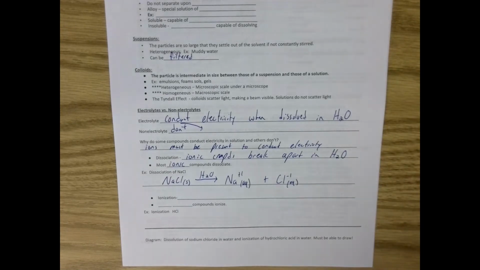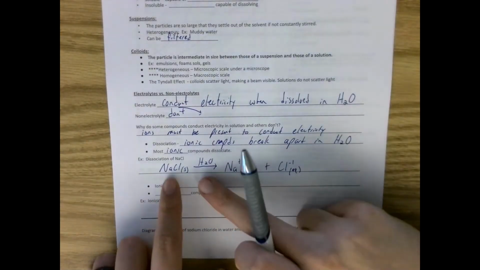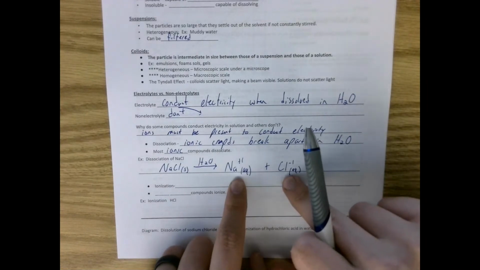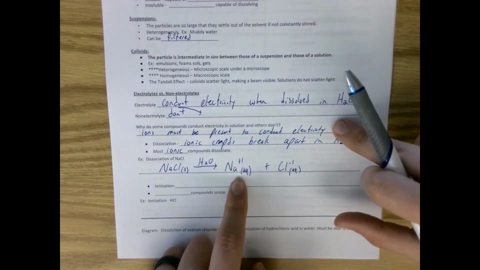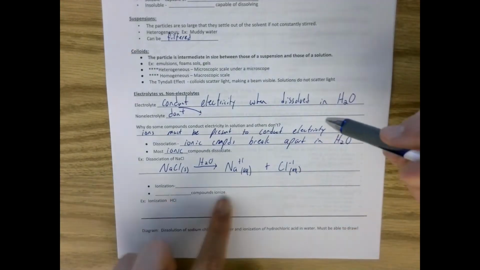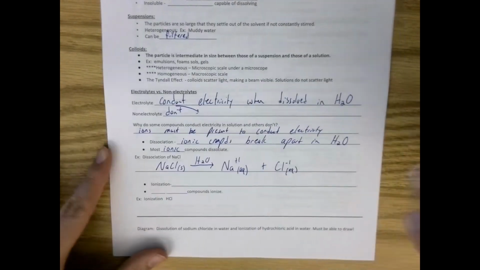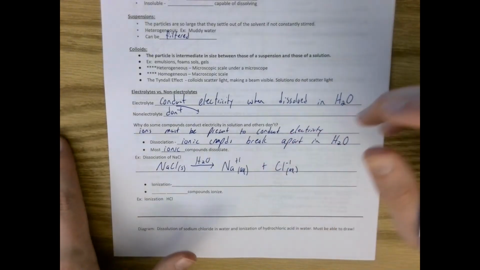So, pretty straightforward. You have an ionic compound, you put in water, it dissociates, has charged particles. Okay? So, did this dissociation produce ions? Yes. So would this solution conduct electricity? Yes. So now, ionization is a process by which covalent compounds break down in water.